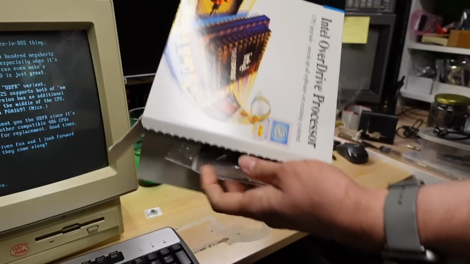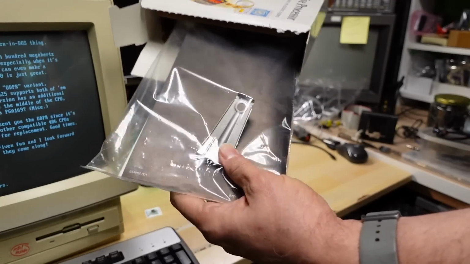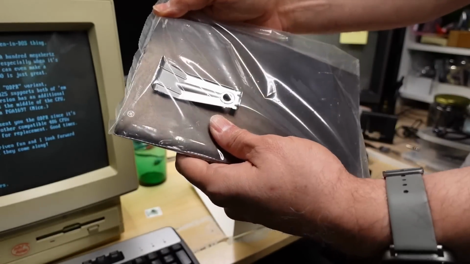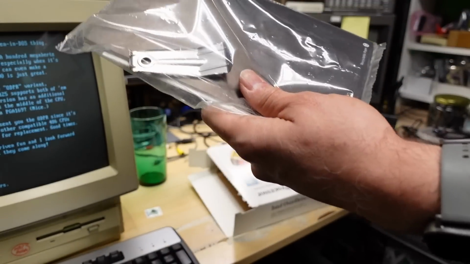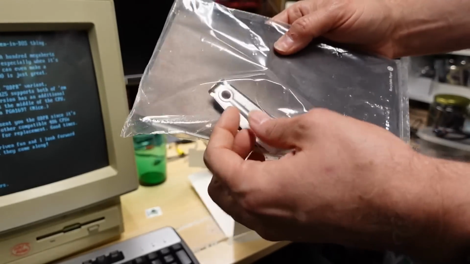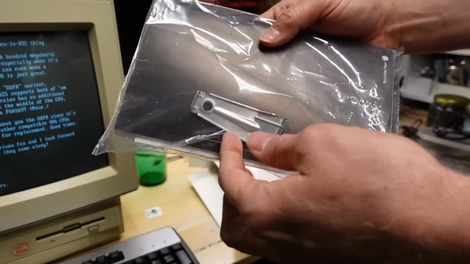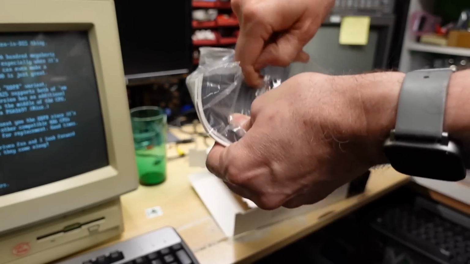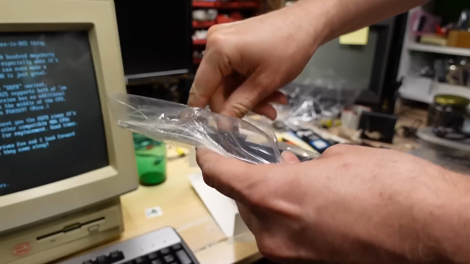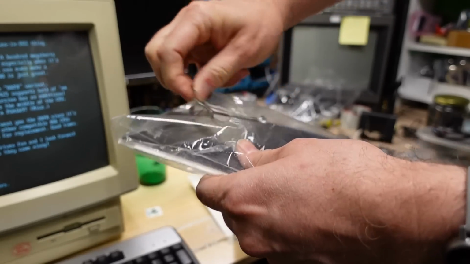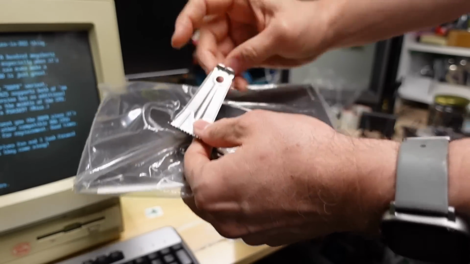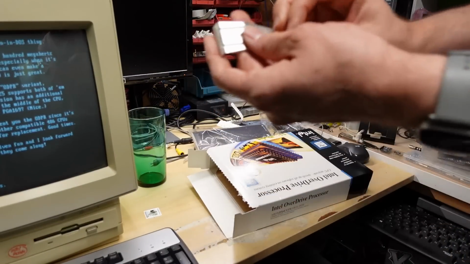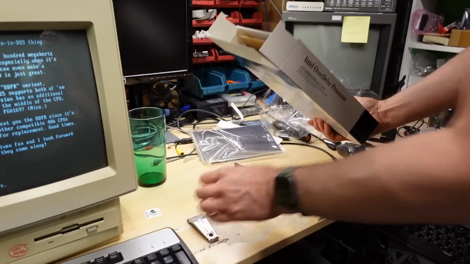Boxed goodness. This is nice. Oh, look at that. A PGA chip lifter. Intel. Now, the sad thing is, I made a video talking about this part, and I first saw it on CPU Galaxy, to be honest. And a very kind viewer offered to send me one of these. He had an extra, and I'm sorry, whoever you are, because now I'm going to have a redundant one. So thank you for that. It's so cool.